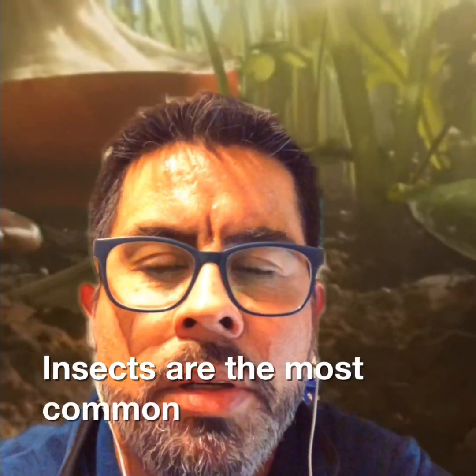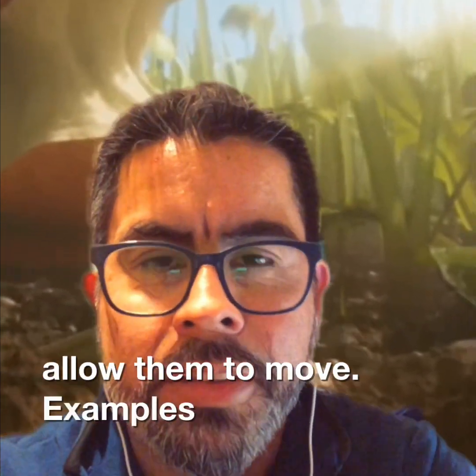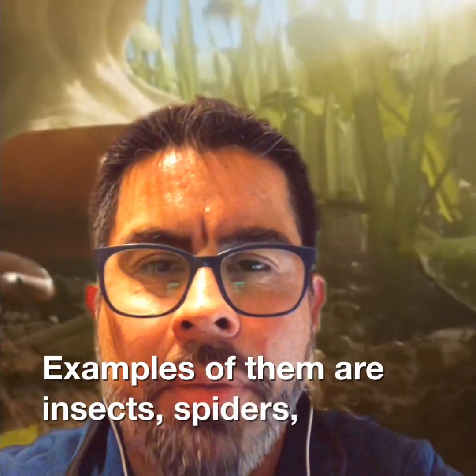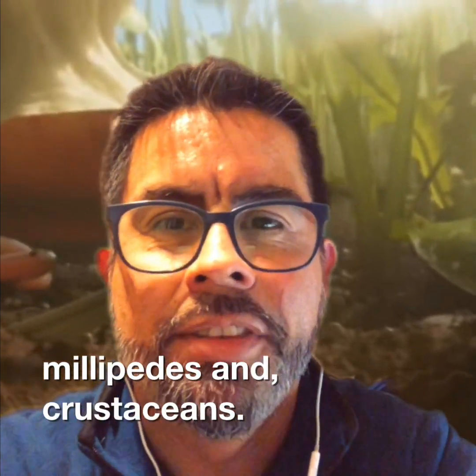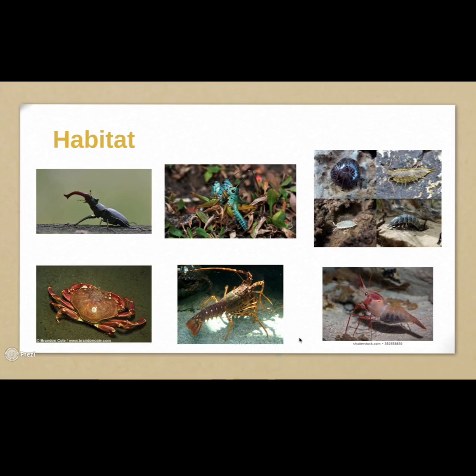Insects are the most common invertebrates on Earth. These animals have limbs with joints that allow them to move. Examples of them are insects, spiders, millipedes, and crustaceans. According to the habitat, you need to know that insects, spiders, millipedes, and crustaceans can be found in a wide variety of places. Insects, spiders, and millipedes are usually found on land, while crustaceans such as lobsters, crabs, and shrimps are usually found underwater.